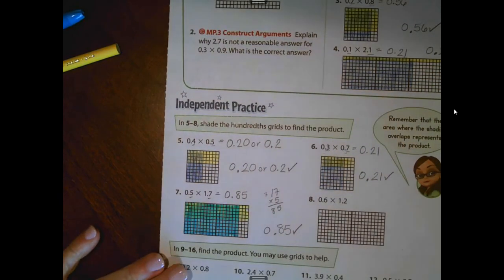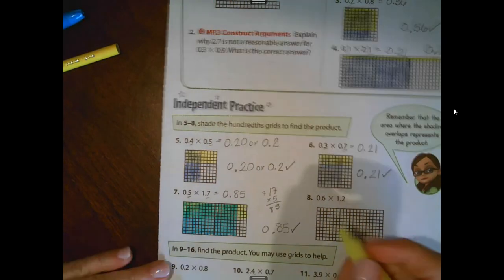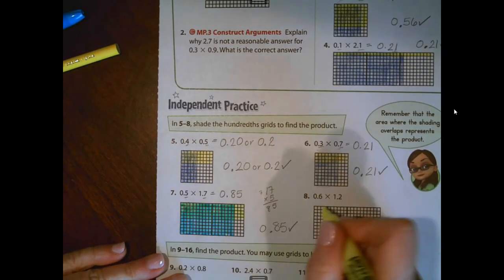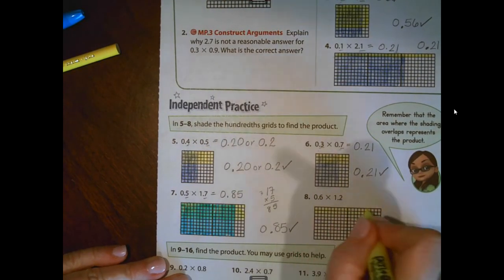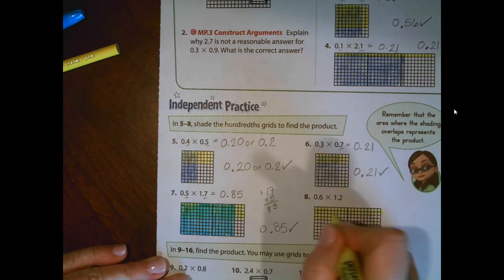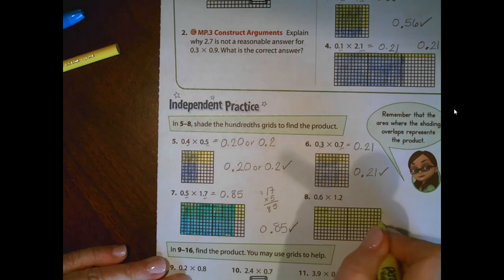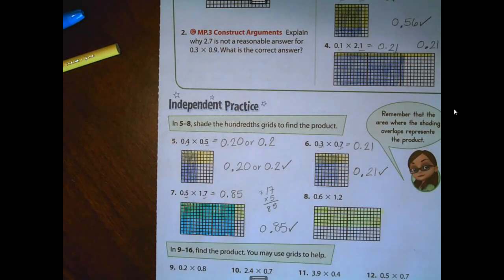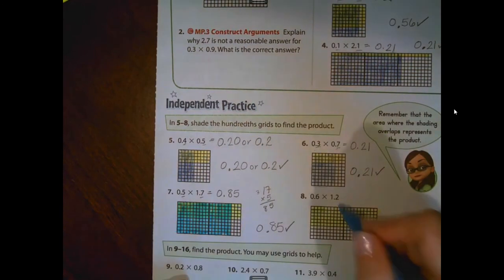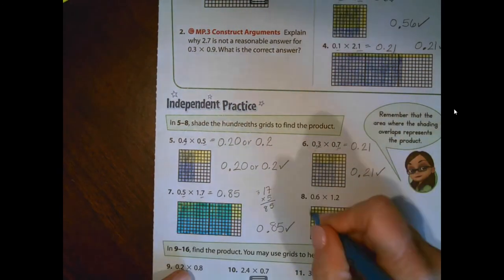6 tenths times 1 and 2 tenths. So I need to shade 6 rows. So it needs to go across, 2, 4. Nice. If I turn my pen that way, I can get them all. And then I need to do 1 complete model and 2 columns of the next.